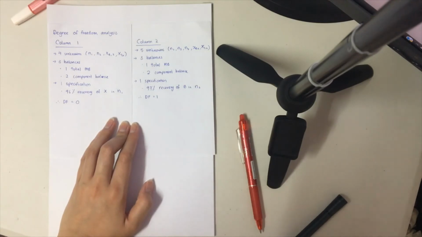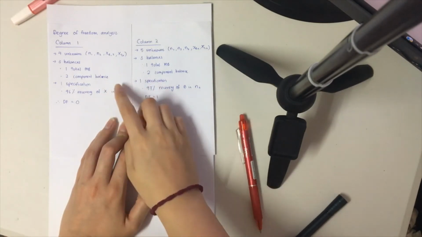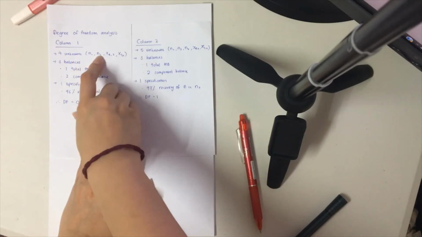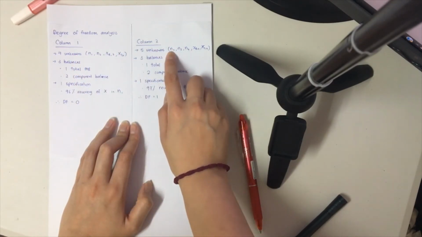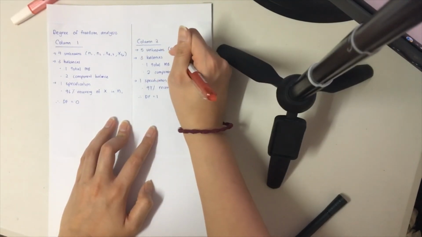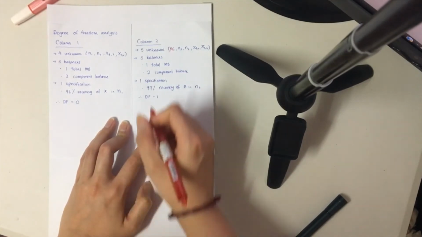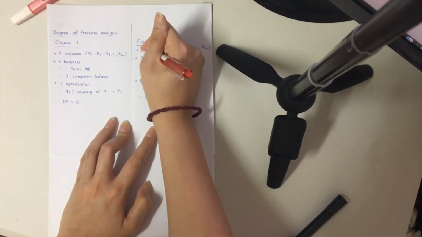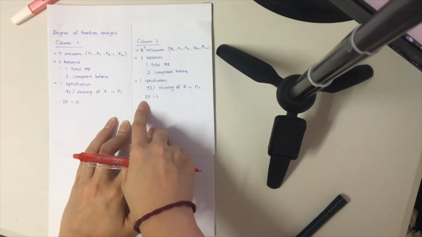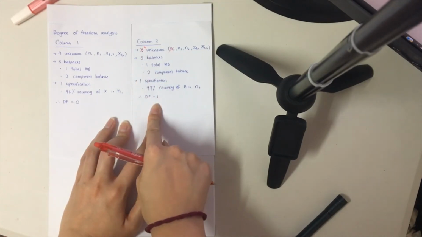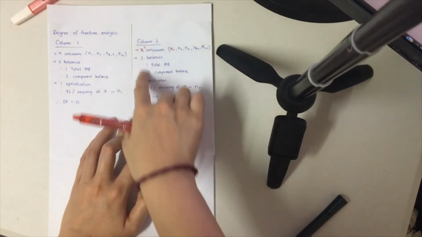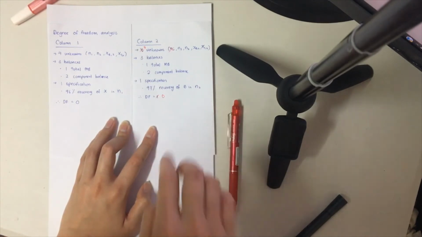So from the previous part, when we solved for column 1, we have solved for N2 as well, and N2 you have it here. So this unknown is cancelled, right? That means you have only 4 unknowns. 4 unknowns, 3 material balances, and 1 specification. So your degree of freedom becomes 0. Therefore, you can now solve for column 2.